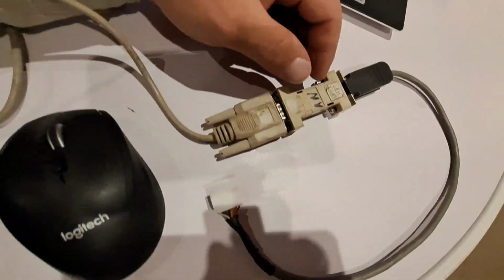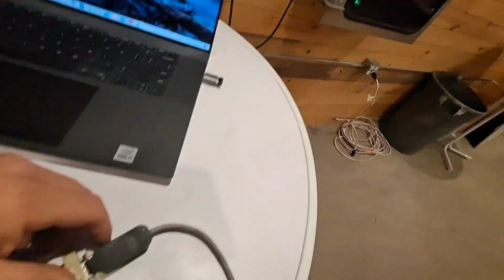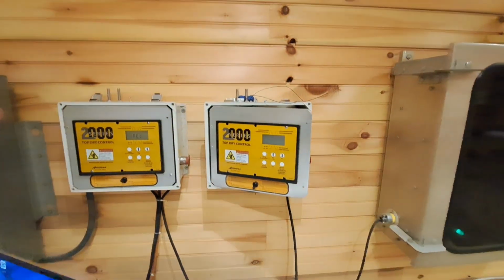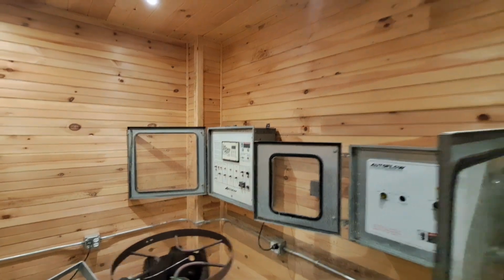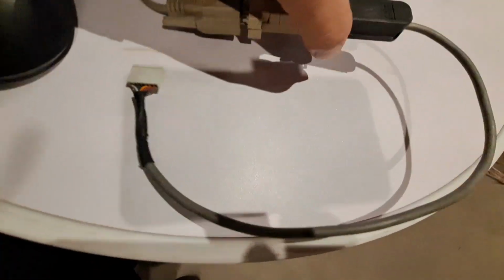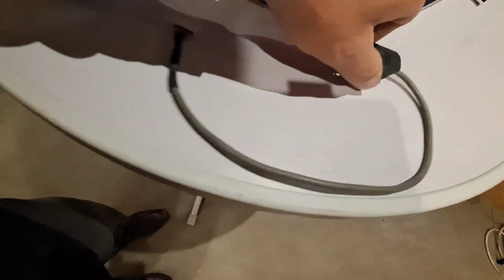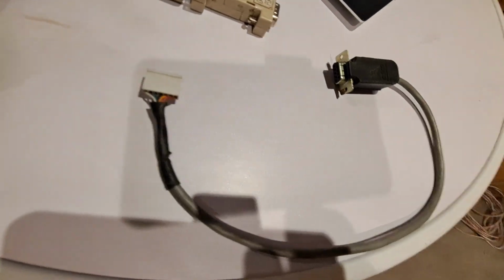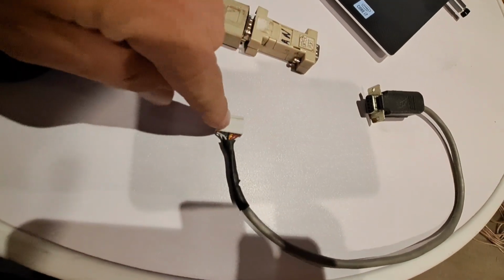When programming those boards, or that board, the competitor dryer, you need this tail right here, this piece right here. That piece goes from the serial port on this adapter to here.